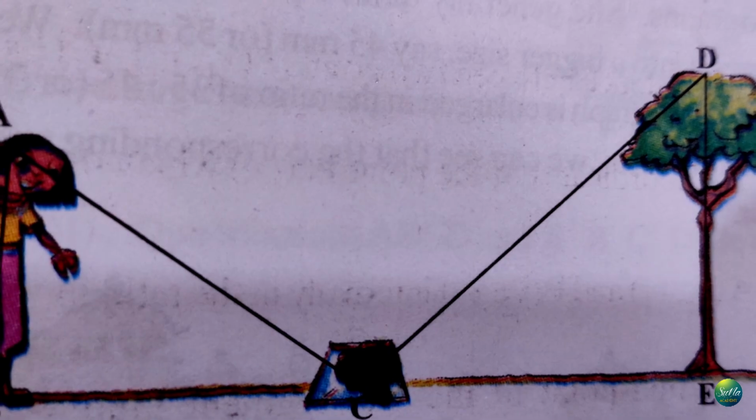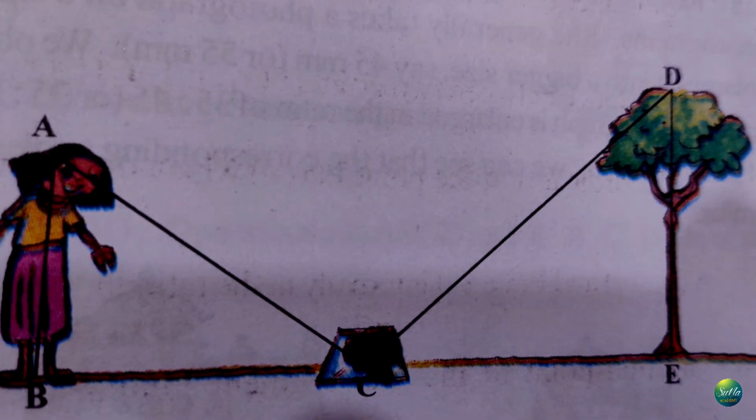This is Snigdha. She wants to find the height of the tree, but she is not sure how. So shall we help her to find the height of the tree now? Yeah, let's come on.